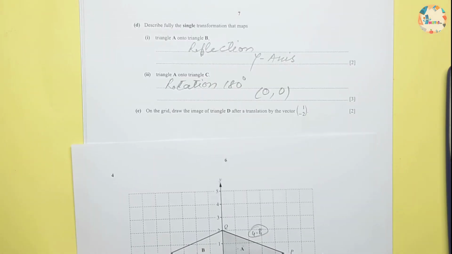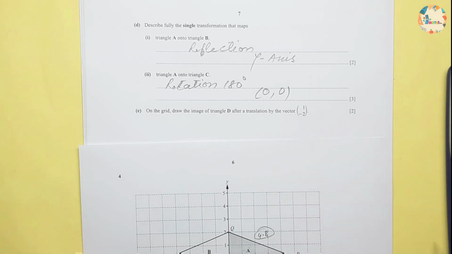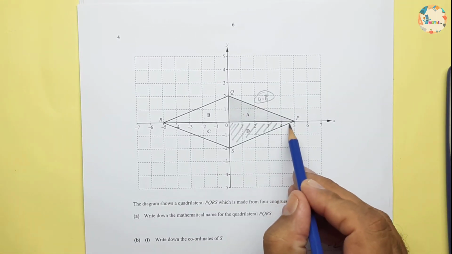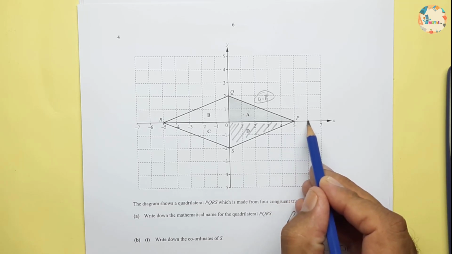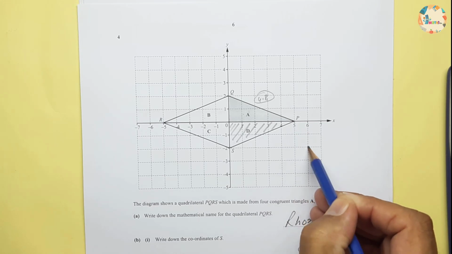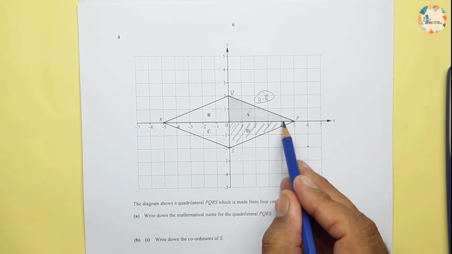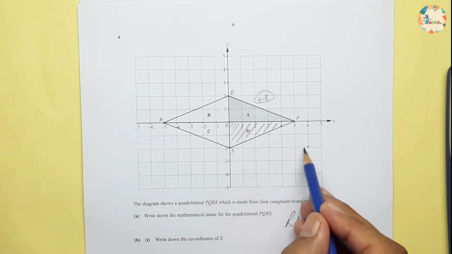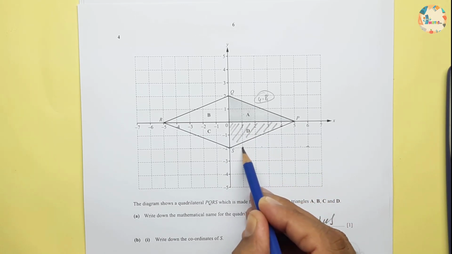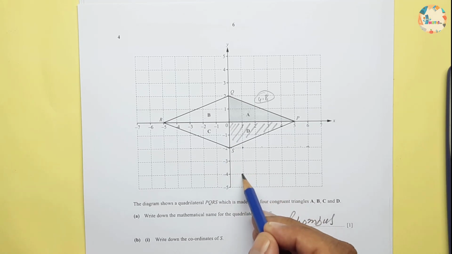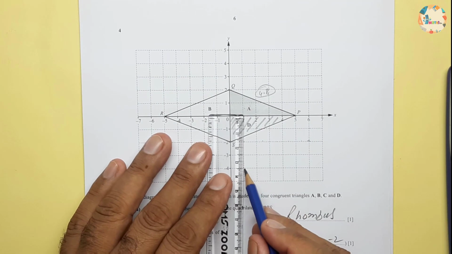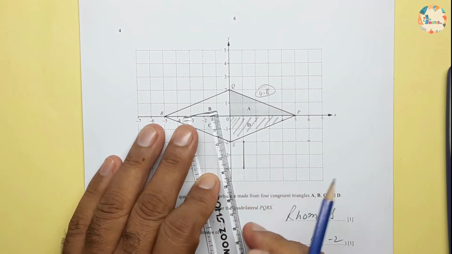This is the triangle D. So this triangle we have to translate by 1 and -2. 1 will be along the x-axis and -2 will be down. So this point will move over here, and from here 1 2 3 4 5 units, so we can count 1 2 3 4 5 units. So this will be this one, and 2 units down. So this will be our new location of the triangle.